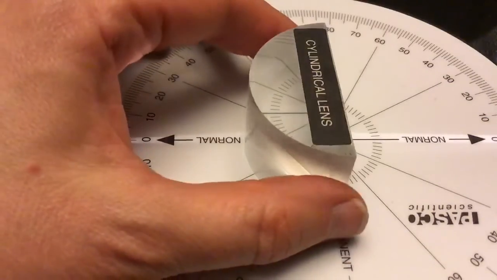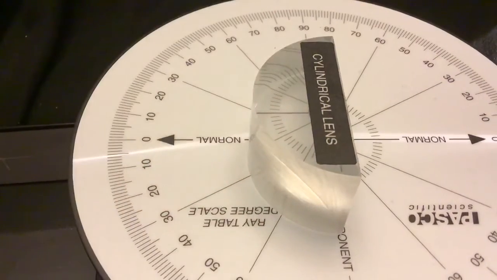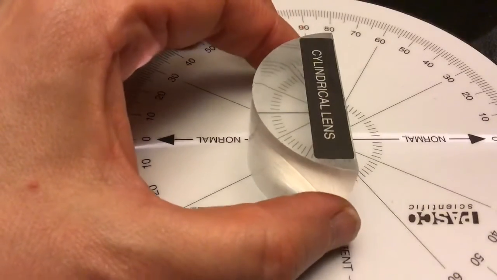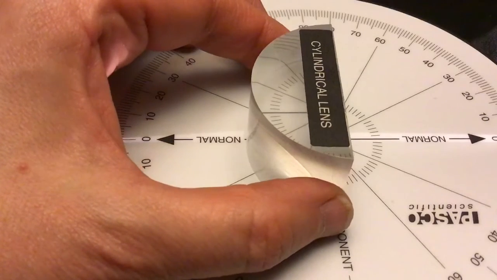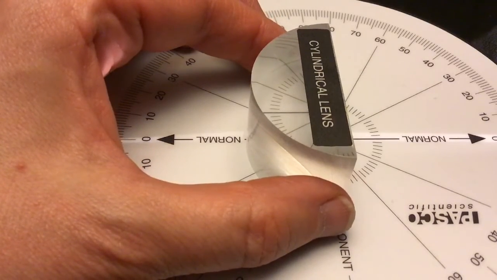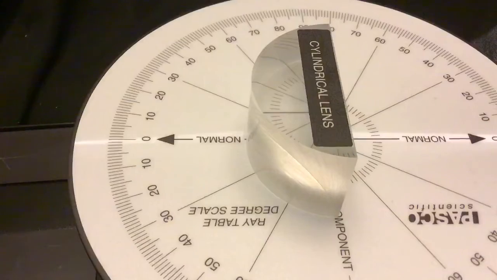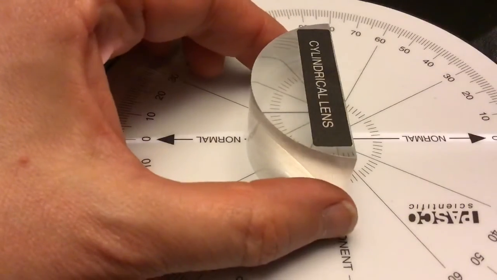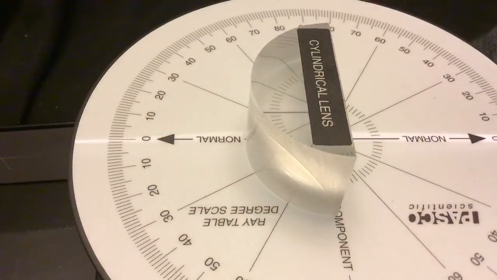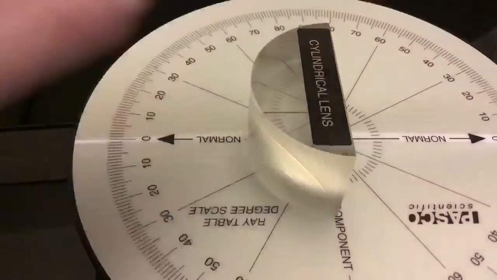Notice if it's not quite centered, watch what happens if I move it to the side a little bit. The lens is still lined up along the component line, but it's off axis. So we want to make sure at the beginning that we set our lens up and it stays that way, because it's very important to get a nice accurate value. It's not 0, there we go. That's pretty good. So it's at 0, comes in at 0, goes out at 0.